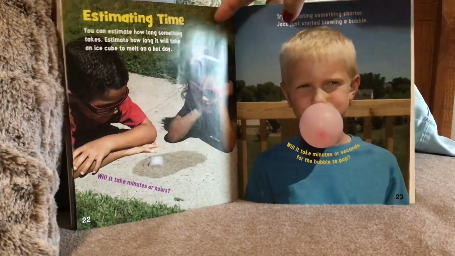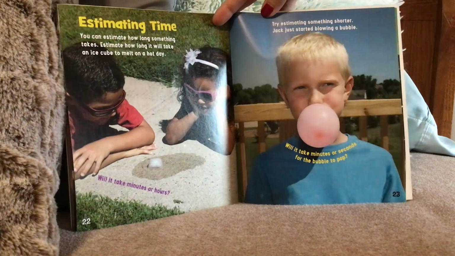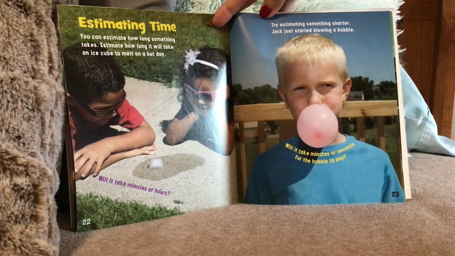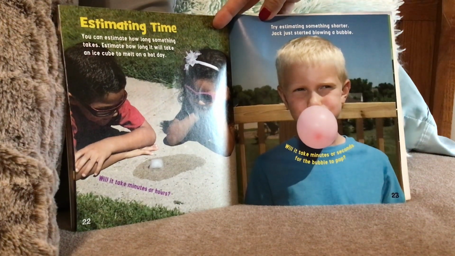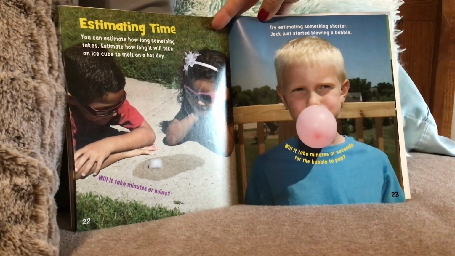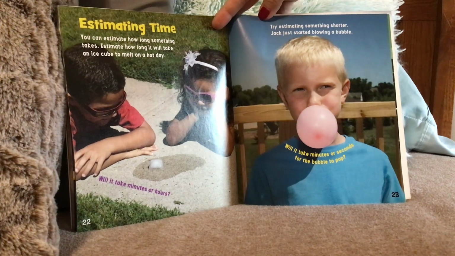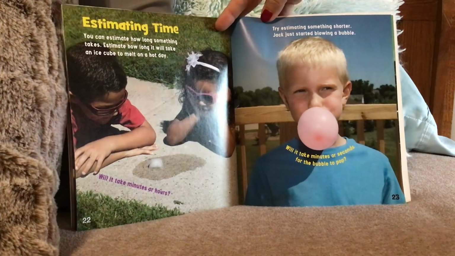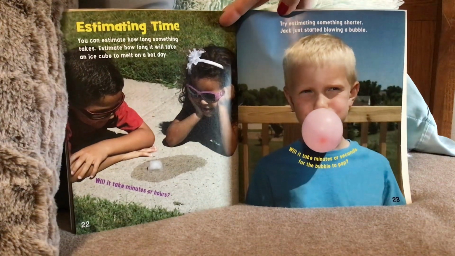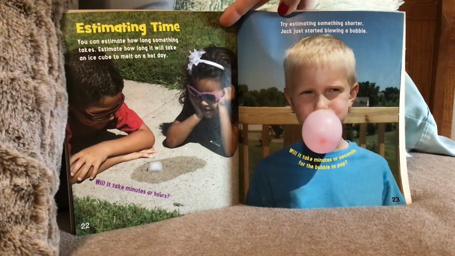Estimating time. We can estimate how long something takes. Estimate how long it will take an ice cube to melt on a hot day. Will it take a minute? Will it take minutes or hours? Do you have a guess? I have a guess. I guess minutes.